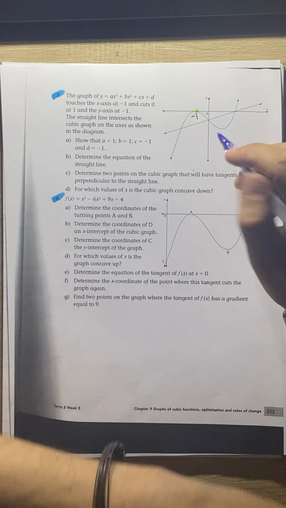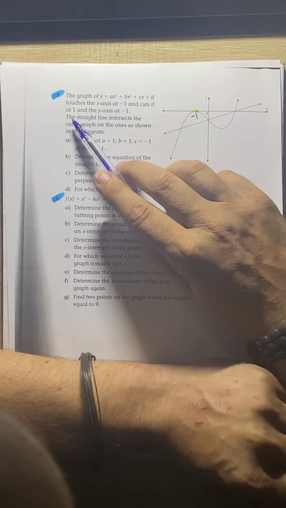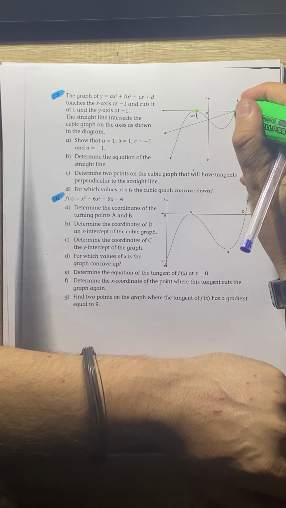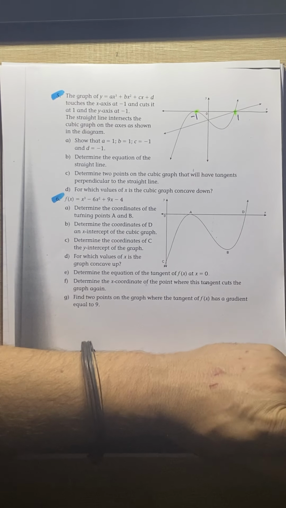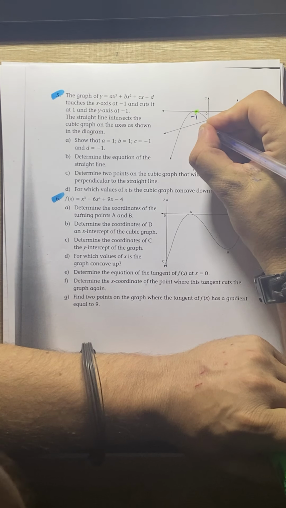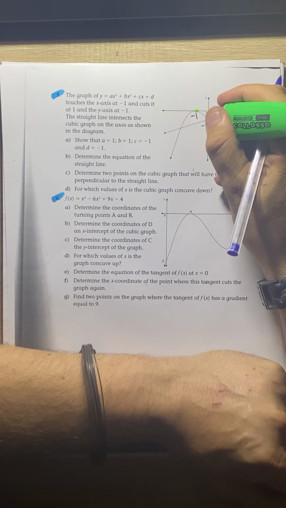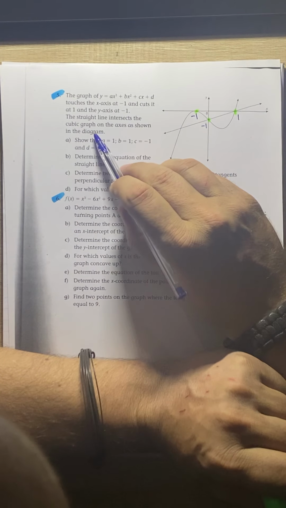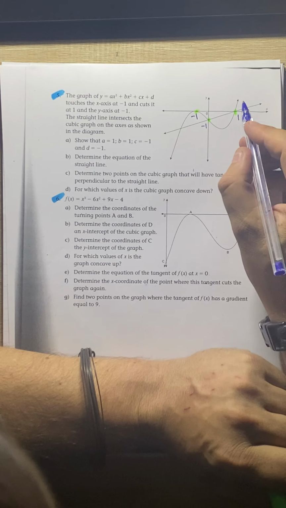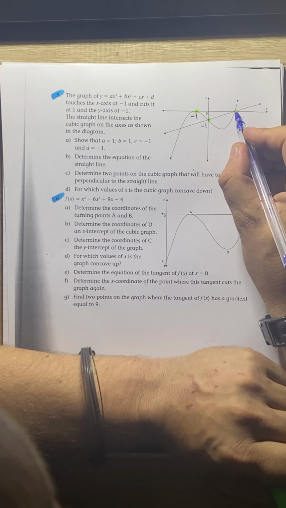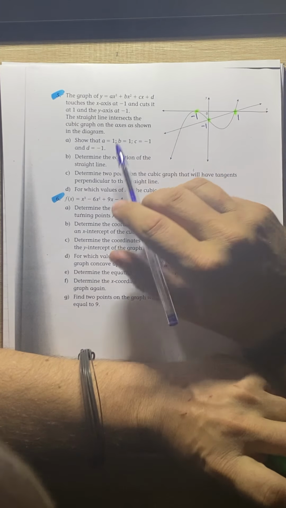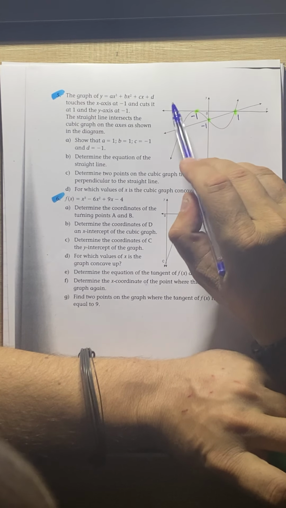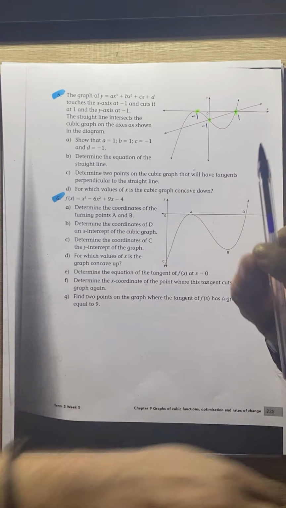Okay, and cuts it at 1. So we know that point over there is 1. And then the y-axis at -1. The straight line intersects the cubic graph on the x-axis as shown. So it intersects over there in the diagram. We need to show that A is 1, B is 1, C is -1, and D is -1.